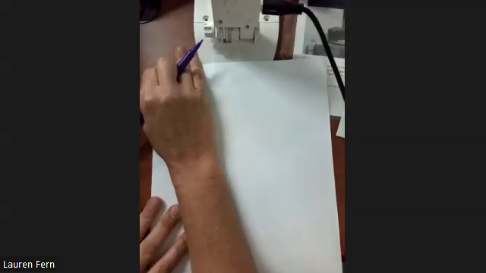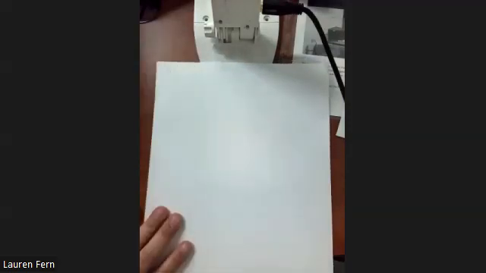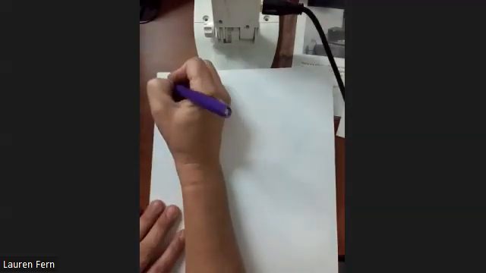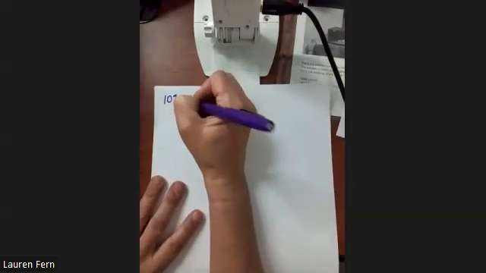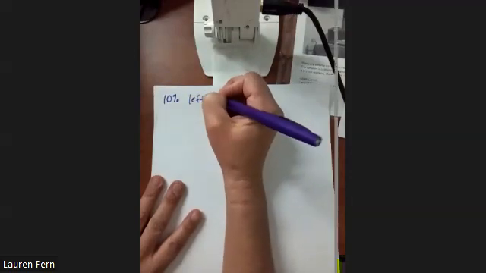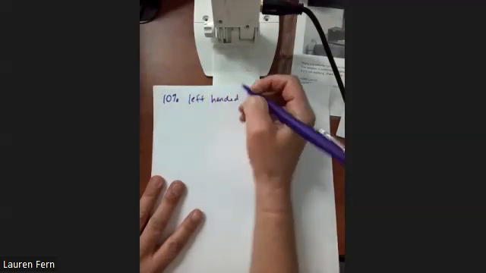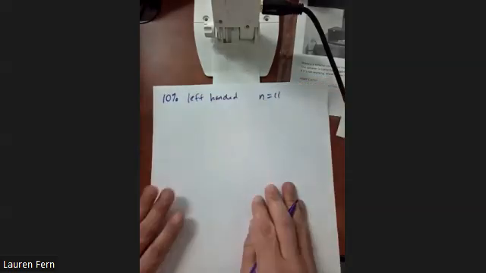Going back to the binomial, here is one more example, similar to what you had in lesson 7 online homework. 10% of a group of people are left-handed, and they looked at a total of 11 people.